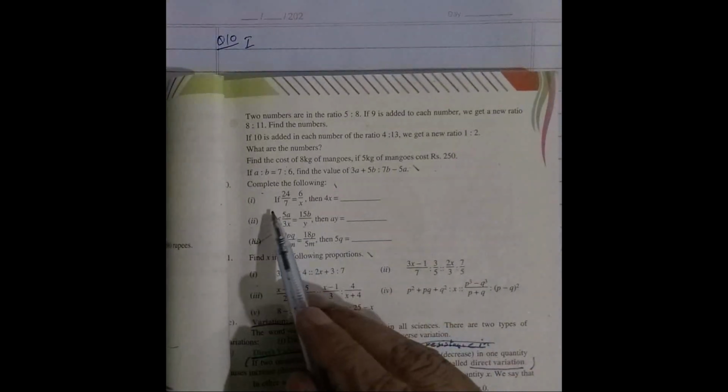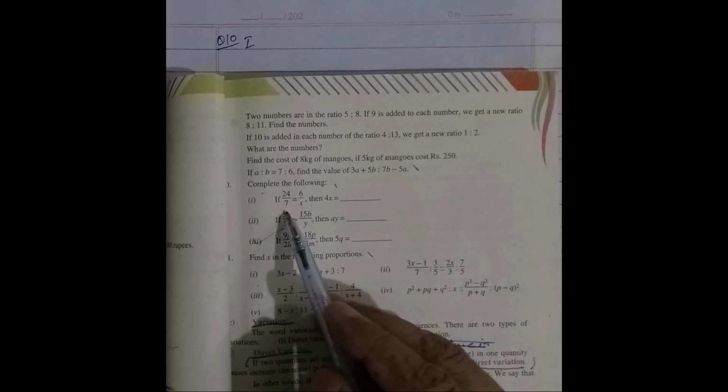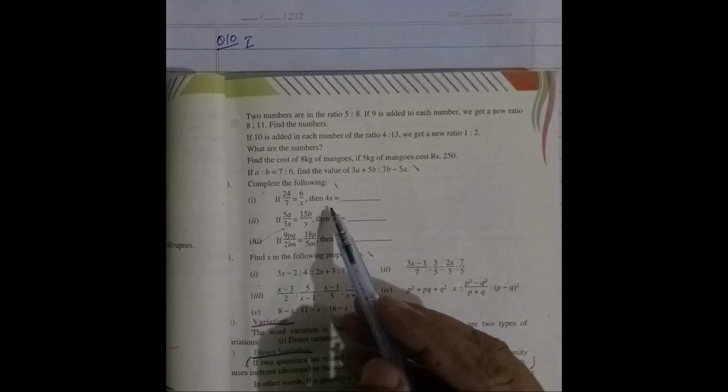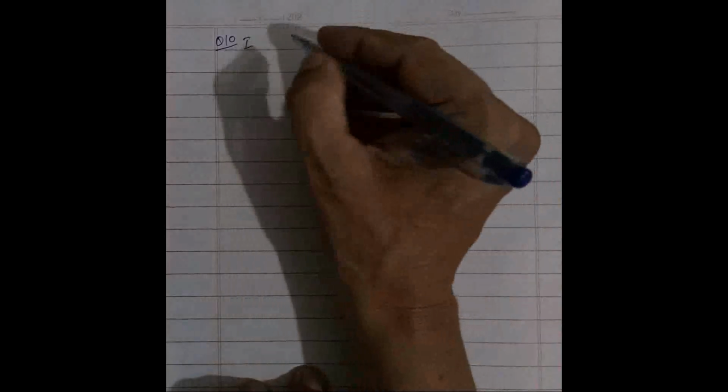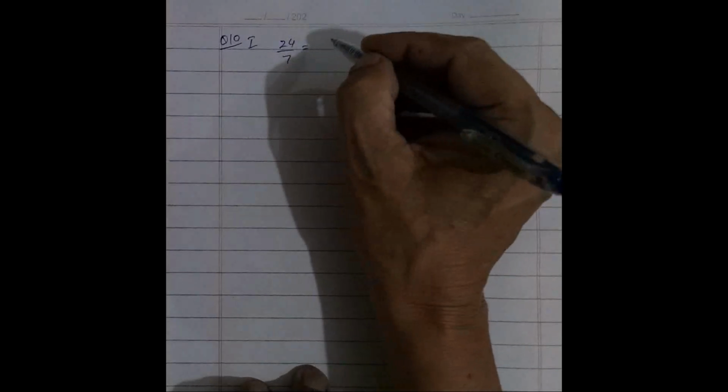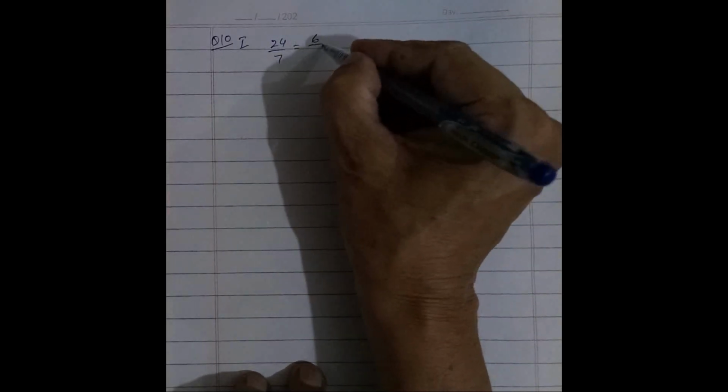Complete the following. If 24 over 7 is equal to 6 over x, then find the value of 4x. Now we first find the value of x and then multiply by 4, the answer, which is 4x, that we require. And part 1 is 24 over 7 is equal to 6 over x.